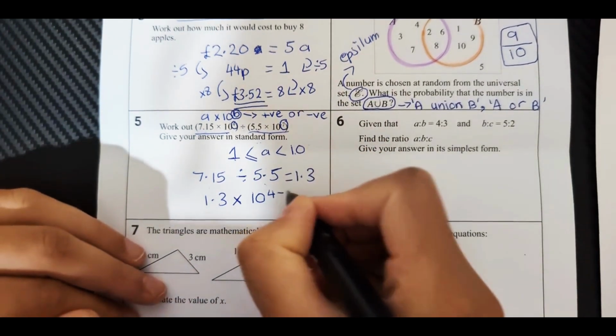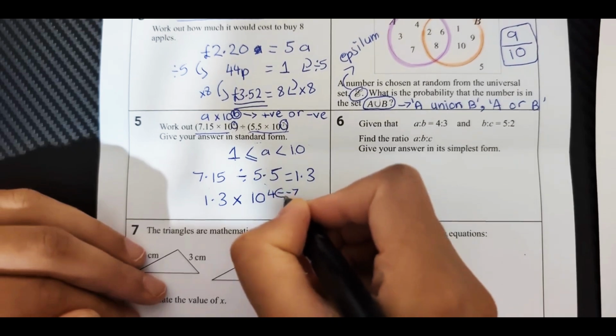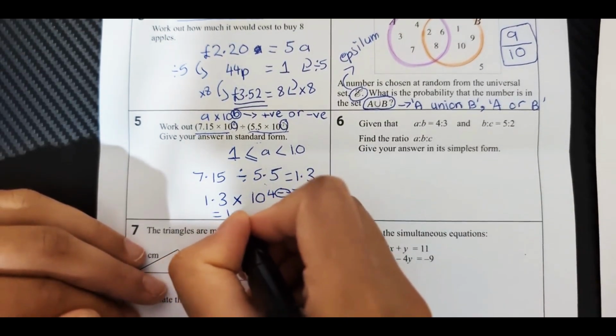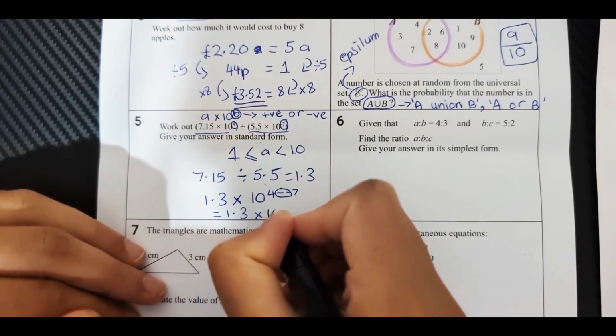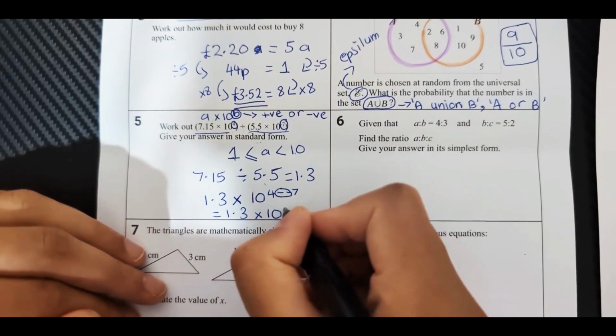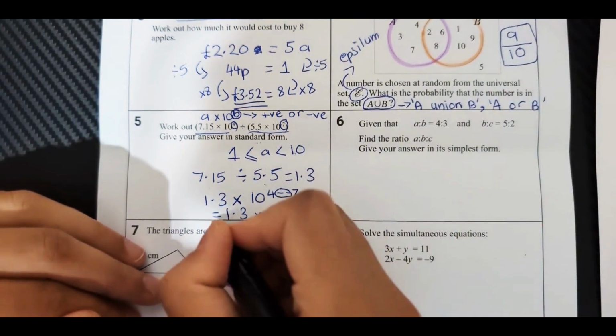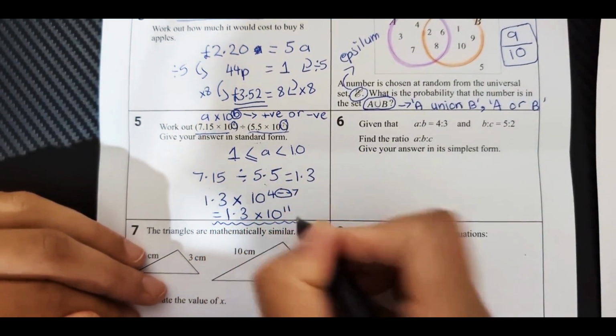So we're going to do 4 minus -7. Here you've got to be careful of your double negative sign in the middle. So that means it equals 1.3 times by 10 to the power of 4 plus 7, which becomes 11. And that is my final answer.